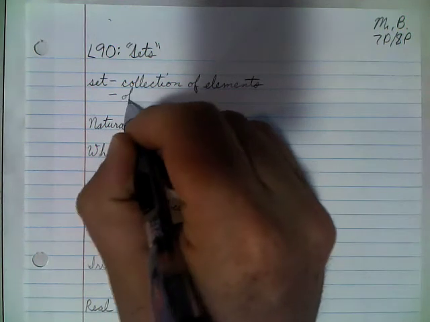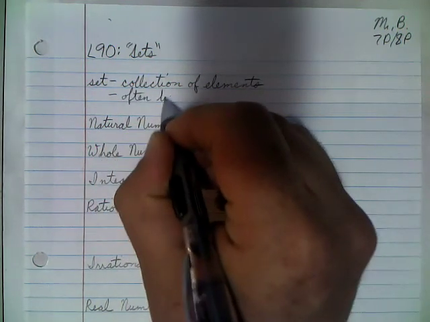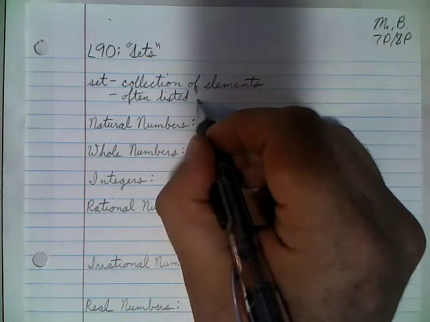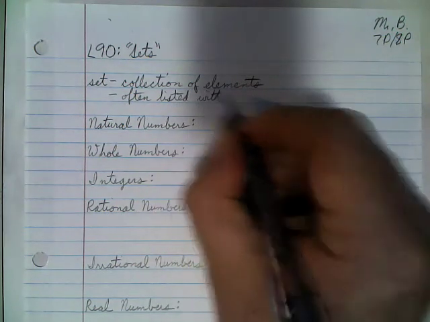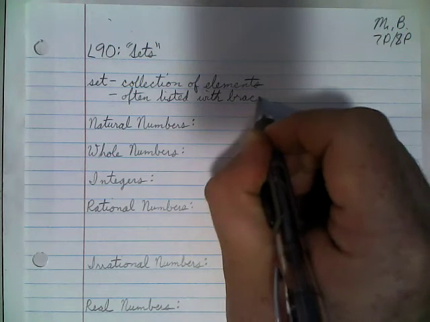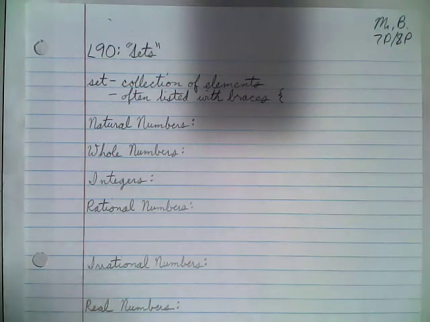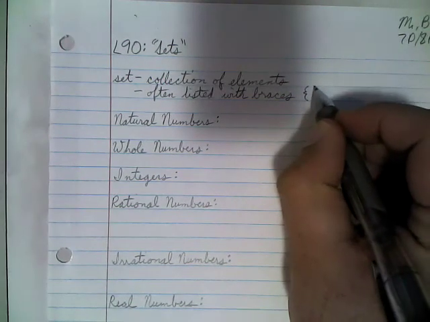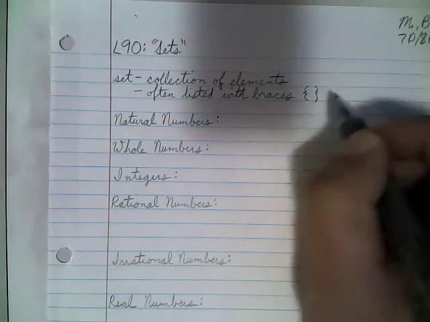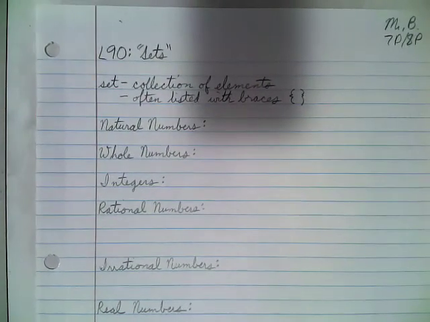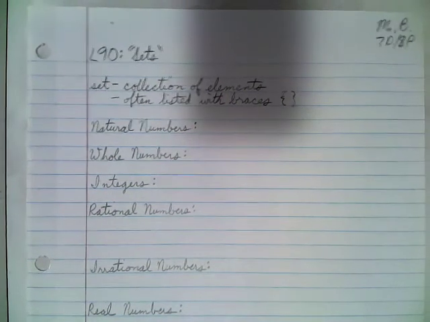And it is often listed with braces. And so braces are those things like parentheses, but it looks like a little parenthesis with an arrowhead, then another little parenthesis. And then to close it, same idea, just going the other way. Those are braces. So we're going to take a look at a few sets here today, obviously.